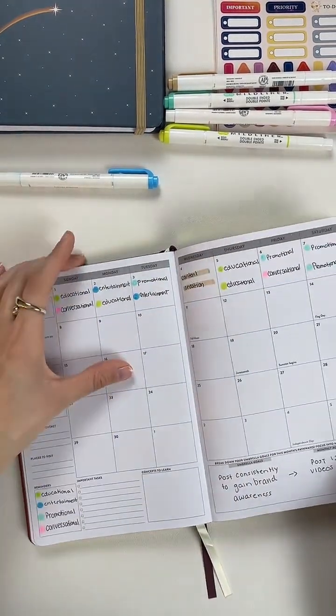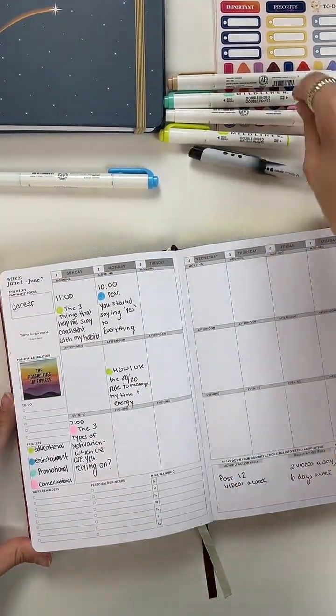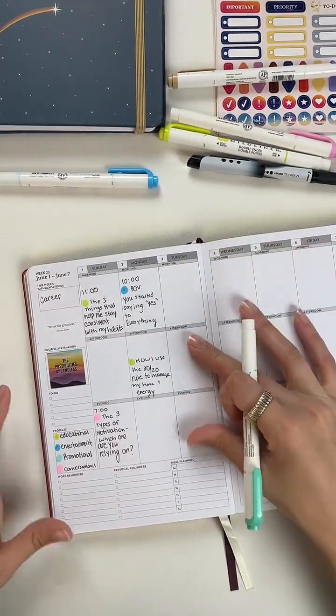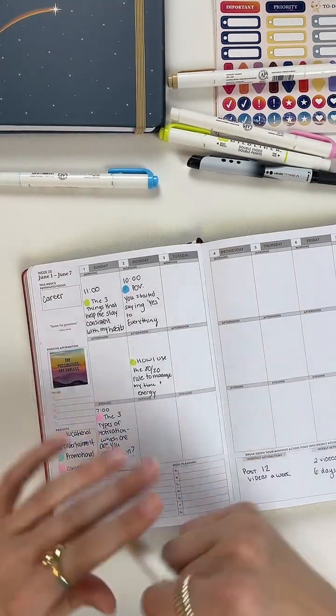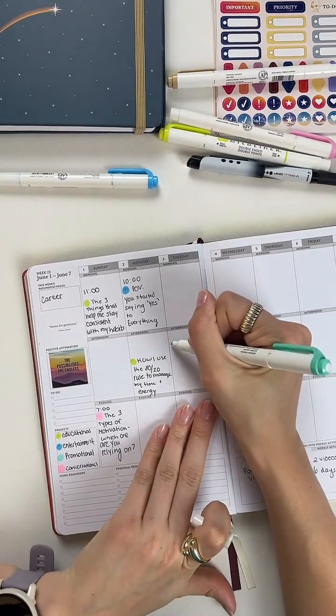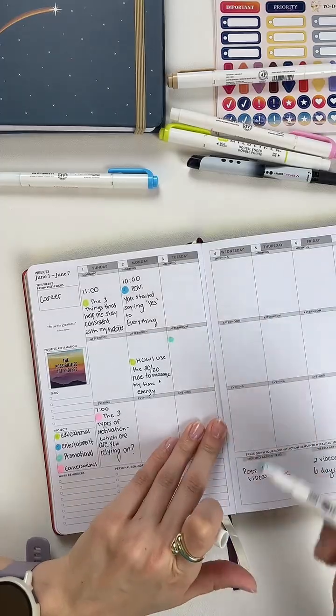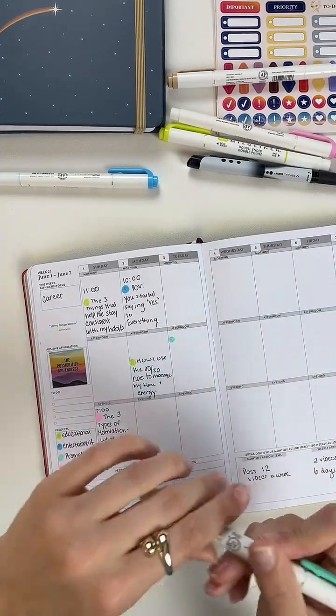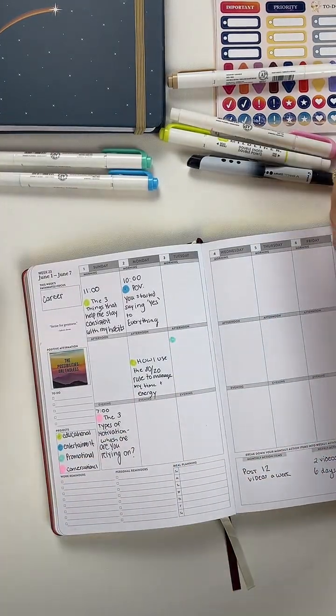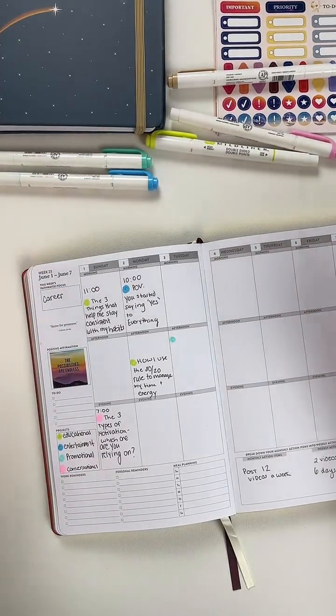On Tuesday, you wanted to post a promotional video. So you're going to grab that color and let's try the afternoon and the evening on Tuesday. What's going to be helpful too is that the following week, you can look back and know exactly when you posted what video, what went well, and make certain adjustments along the way.